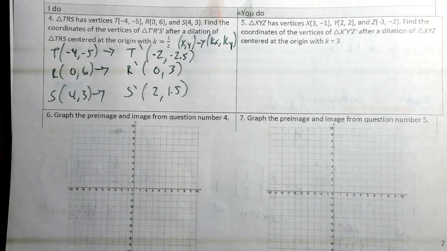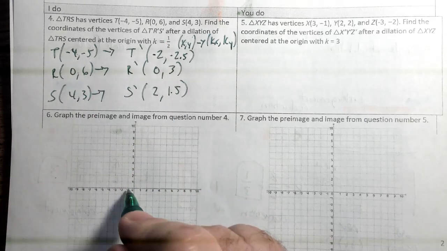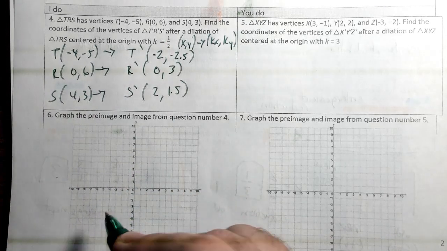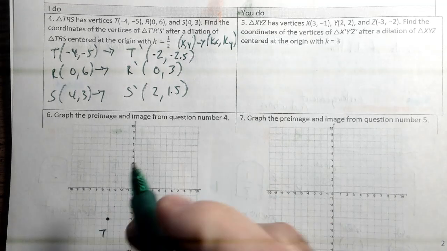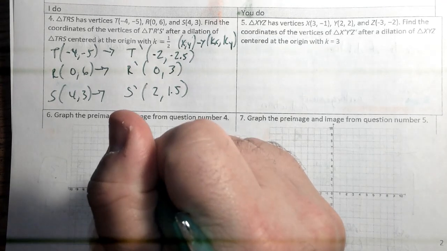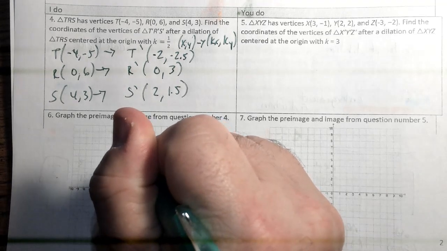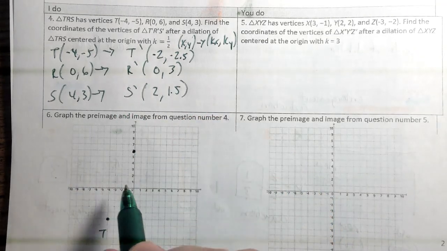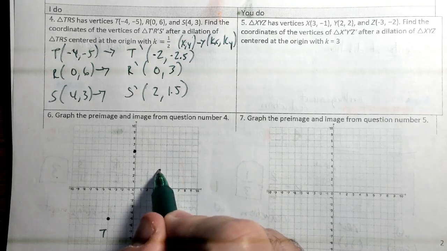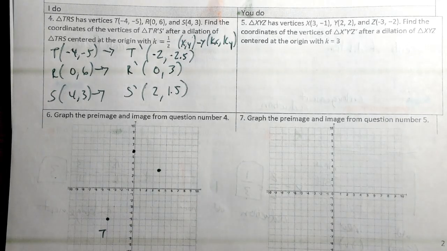So let's see. We were going to make our green our starting point. So -4, -5, that's T. R is (0, 6). And then S is (4, 3). Let's see if I can find my compass.